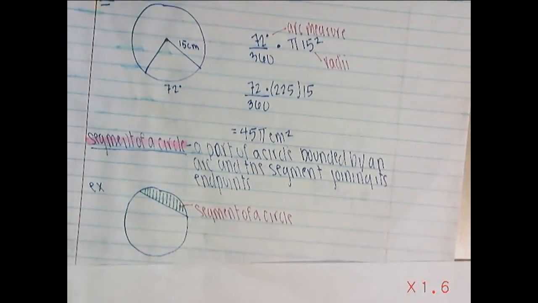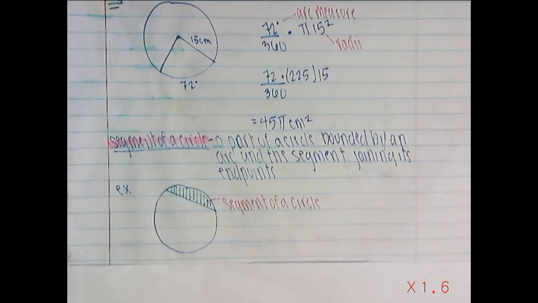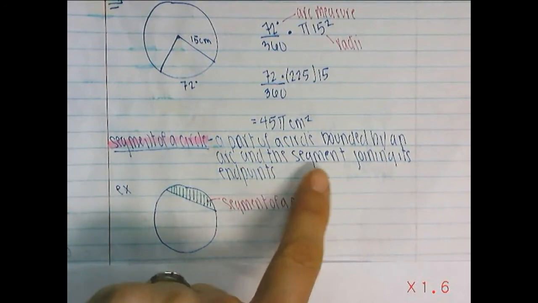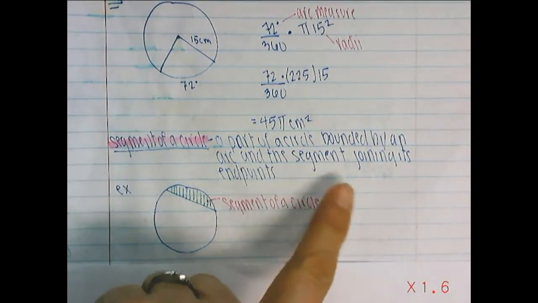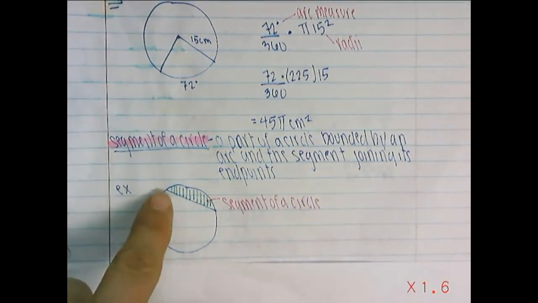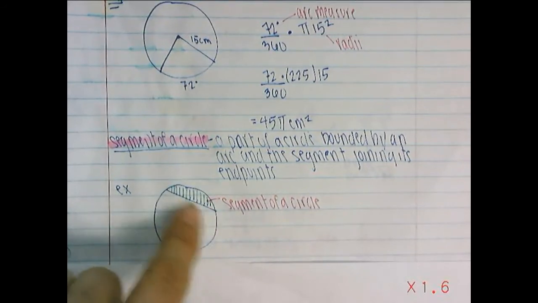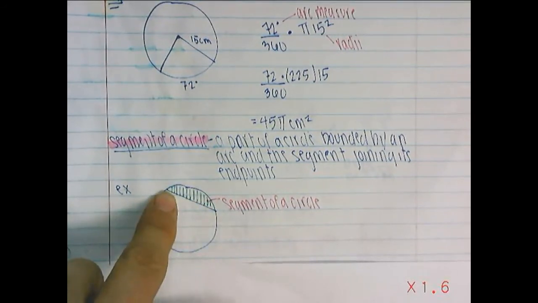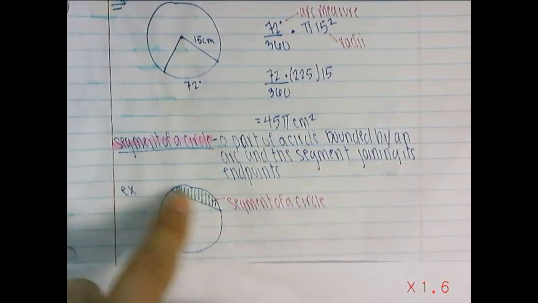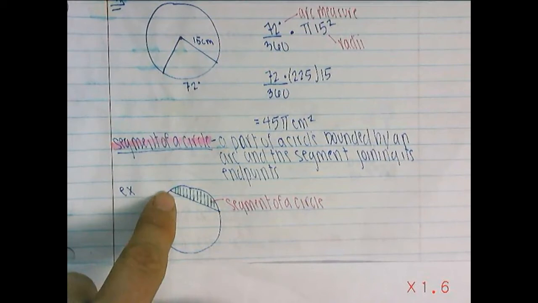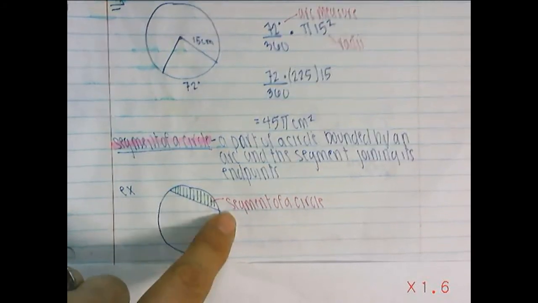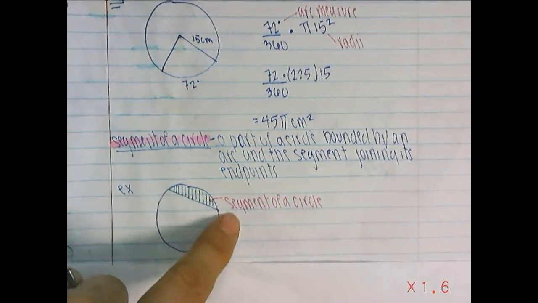The next thing we're going to talk about is the segment of a circle. It's a part of a circle bounded by an arc and the segment joining its endpoints. So here's our arc, and it's created by this chord right here, this segment that goes from one part of the circle to another. Notice the segment doesn't have to cross through the middle. So this that I've highlighted in green and labeled in pink would be the segment of a circle.